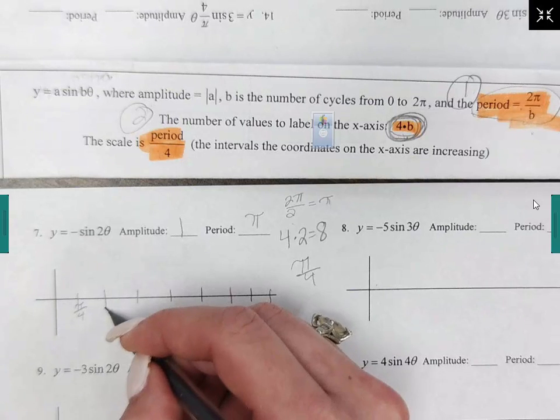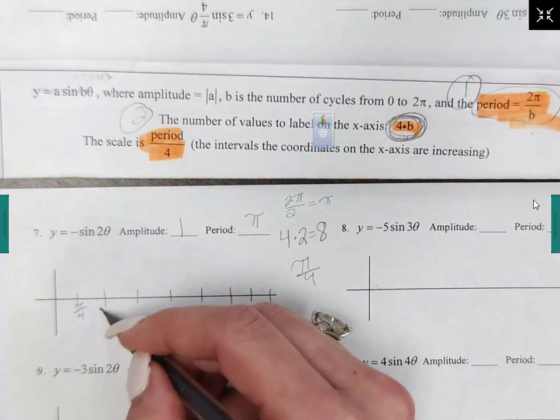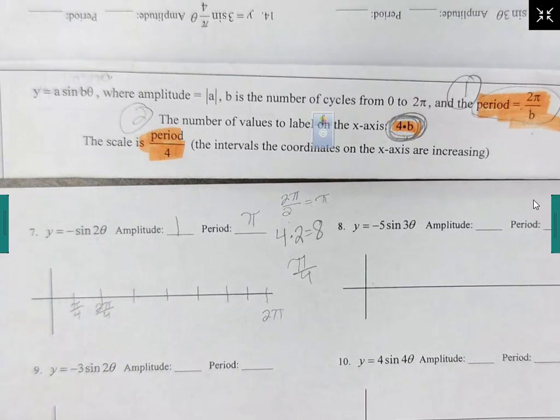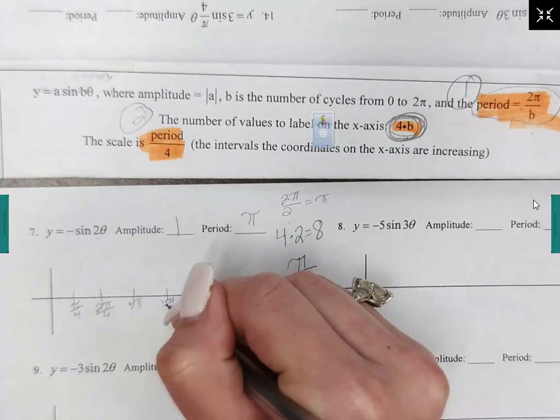So, card please. Samantha, what would the next one be? Pi over 2, which is 2 pi over 4, right, which is equal to pi over 2. I'm glad that you reduced that. You don't have to, but that would be awesome if you did. Continue. Good. 3 pi over 4. 4 pi over 4, which is pi.